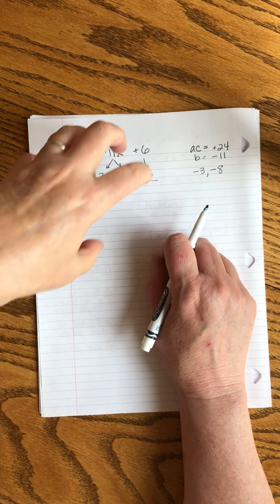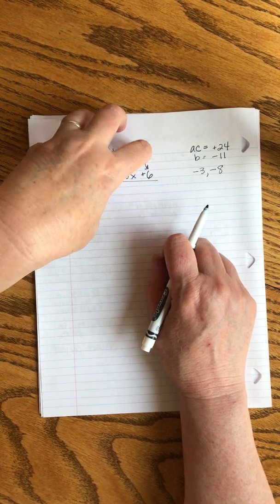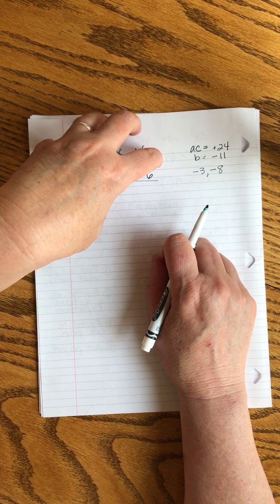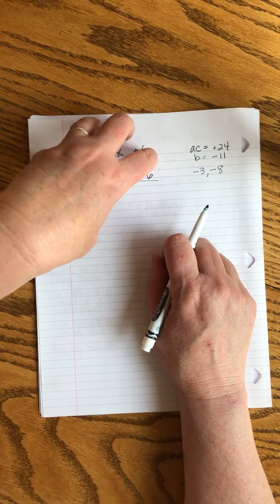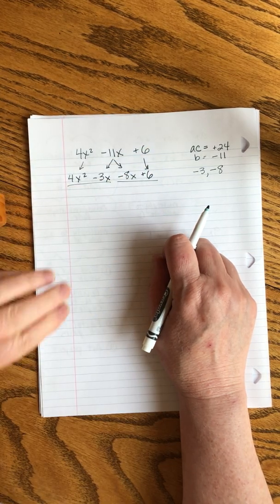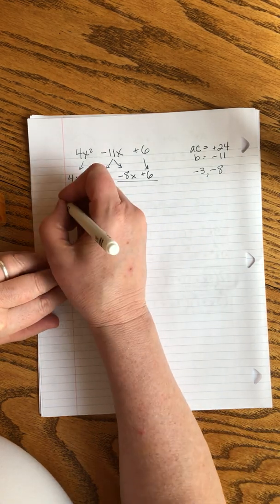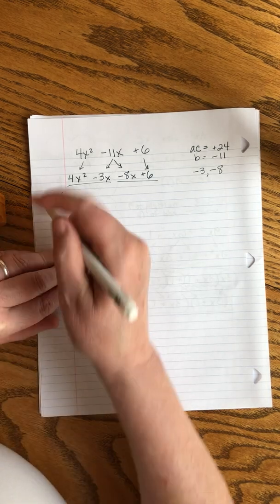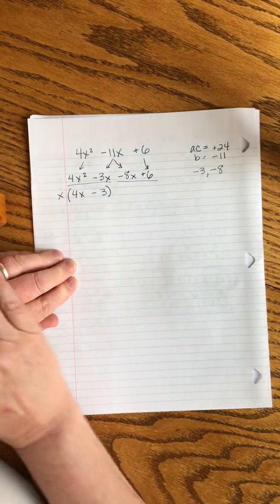And again, this only works if the solutions for x are integers. And we're going to see one in a minute that doesn't work out that way, all right? But I'm going to do one more of these. Okay, so let's practice factoring. I can't take any numbers out, but I can pull an x, can't I? So this leaves me with 4x minus 3.